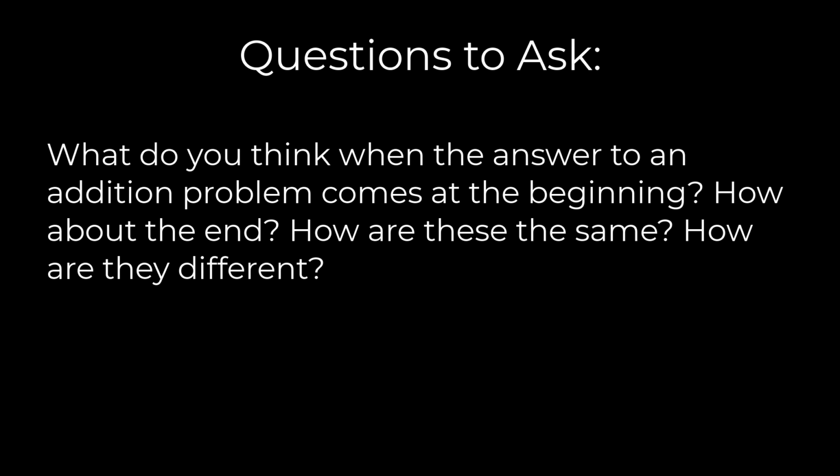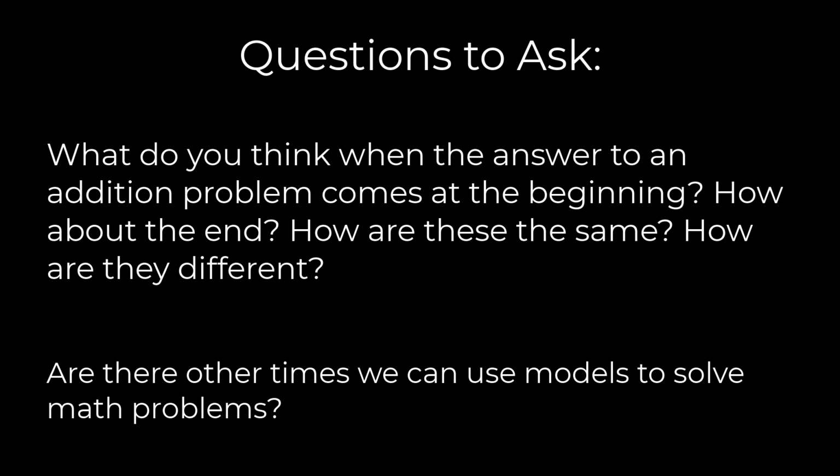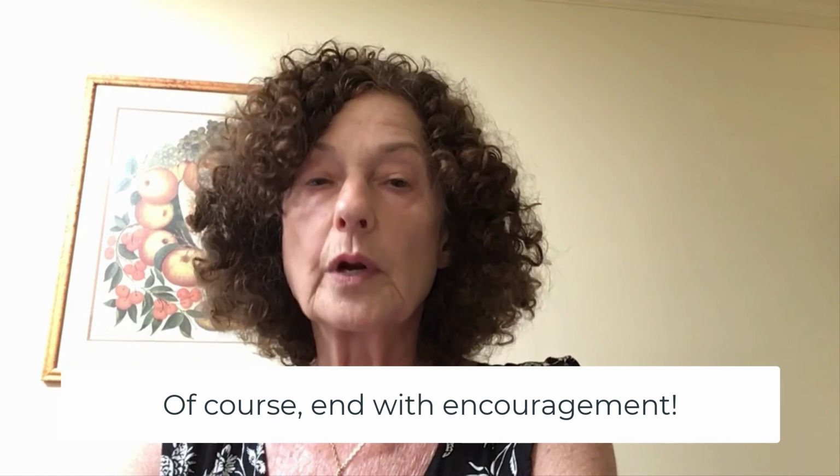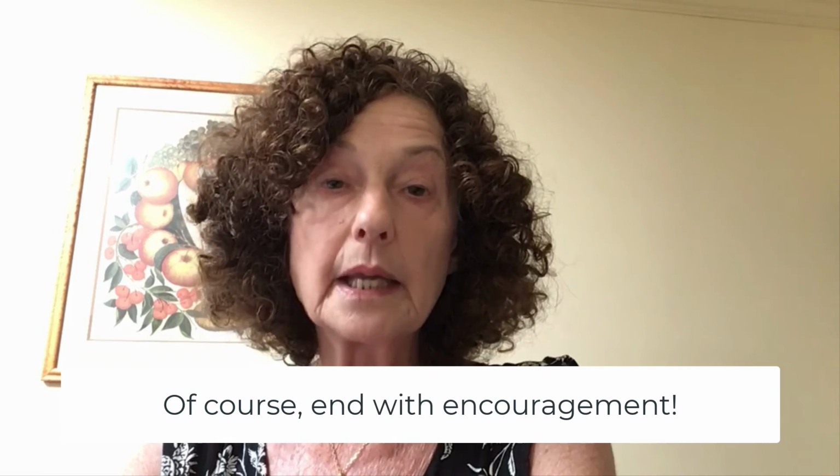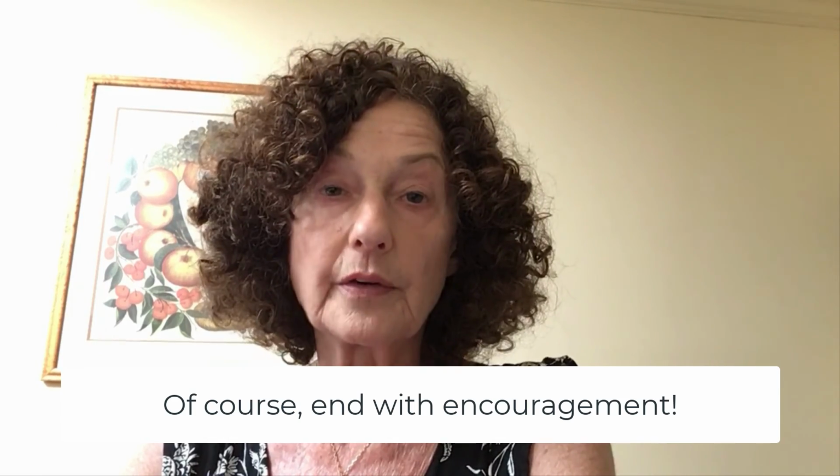What do we think when the answer to an addition problem comes at the beginning and when the answer to an addition problem comes at the end? How are these the same? How are they different? Are there other times we can use models to solve math problems? You have done a good job today working through challenging problems, making models, and listening to each other. That helps your brain grow.